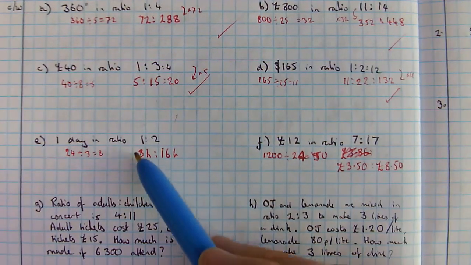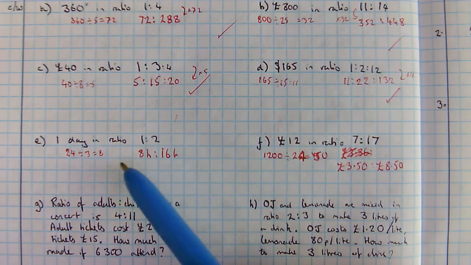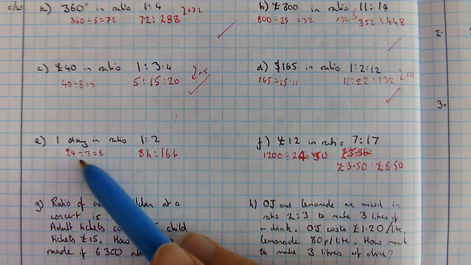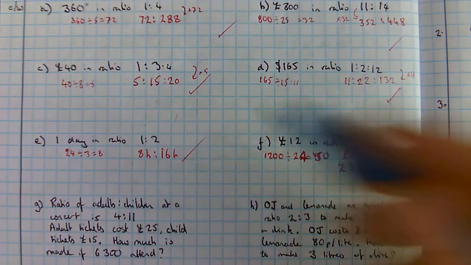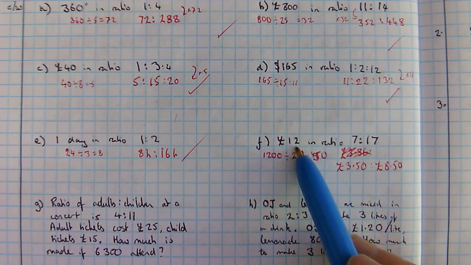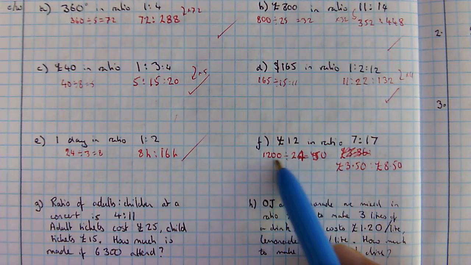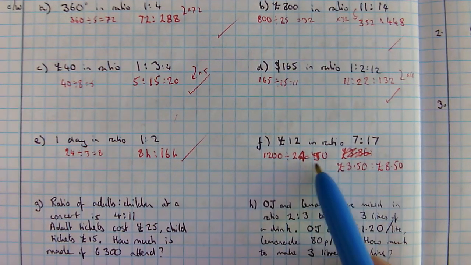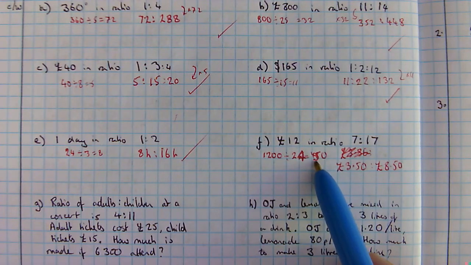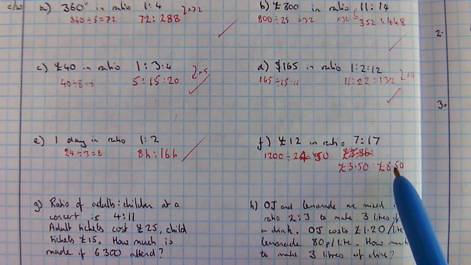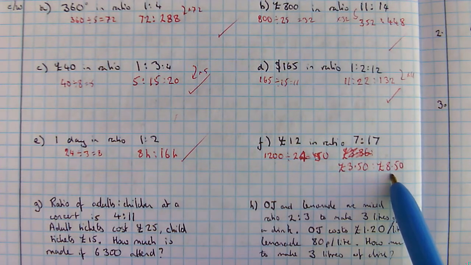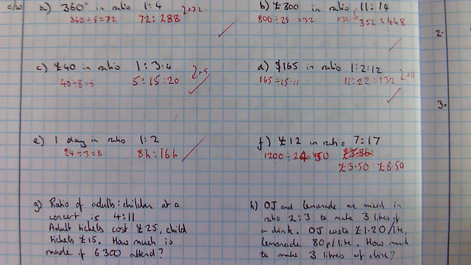Here you can't do 1 divided by 3 without going into decimals, so you're going to change it to 24 hours. 24 divided by 3 is 8, so it gives you 8 hours and 16 hours. Here you're going to change your £12 into pence, so it's 1,200 pence. 7 plus 17 is 24, so you're going to times everything by 50 pence. 7 times 50 gives you 350. 17 times 50 gives you 850. Changing it back into pounds, £3.50 and £8.50.